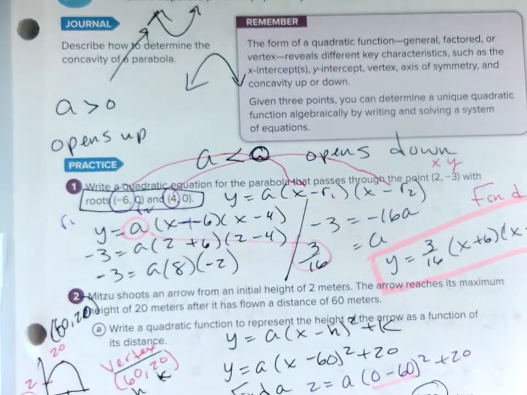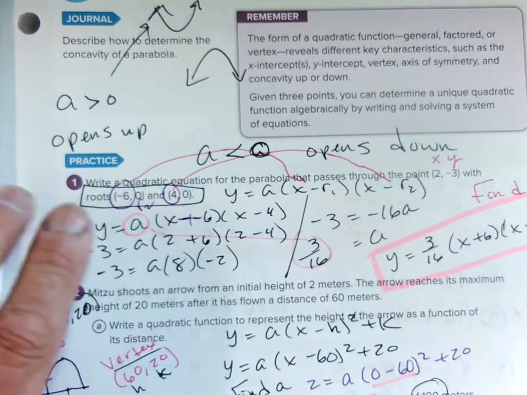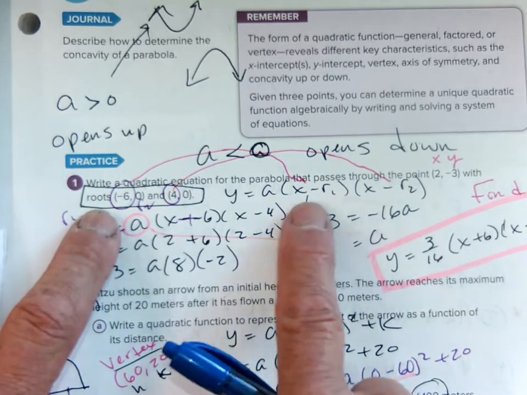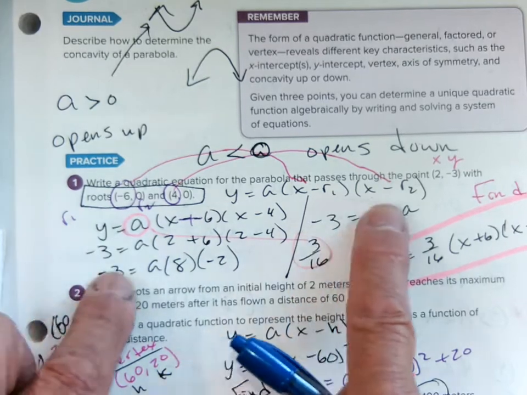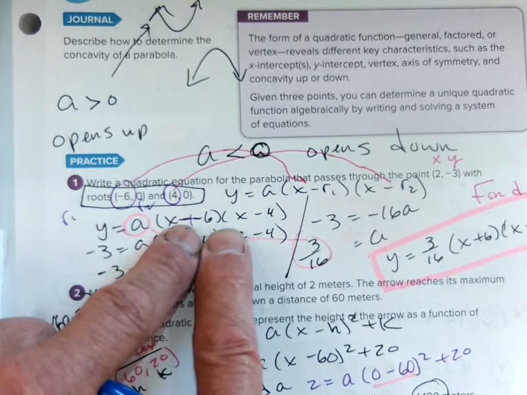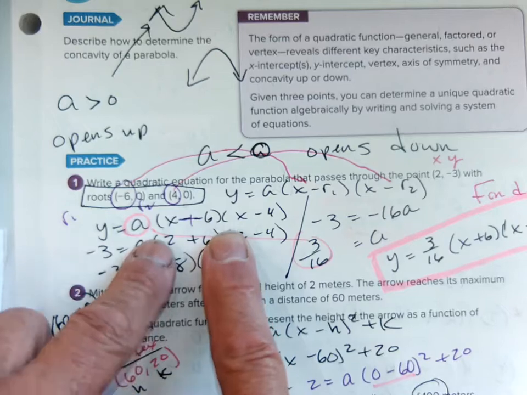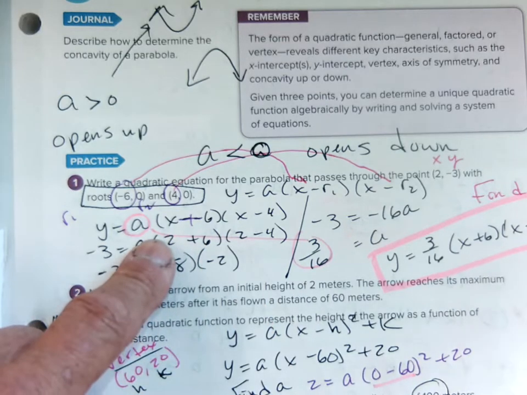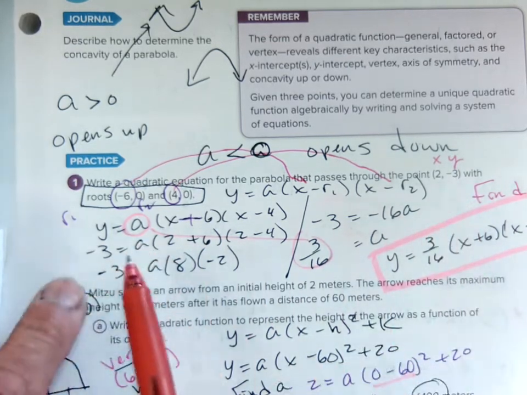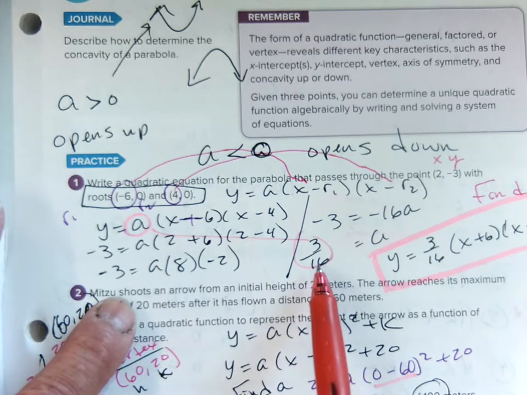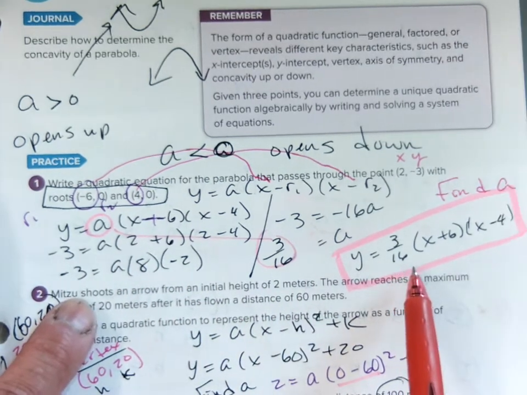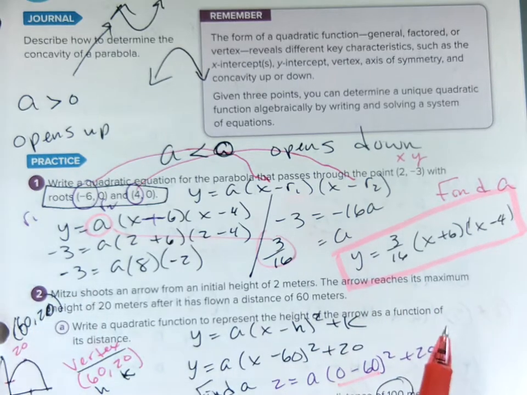Then on the practice, we had roots, so we start with root form. We plugged the roots into the equation. Then we need to find the value of A, so I plugged in the point (2, -3) for y and for x. I found the value of A, 3/16. Put it in the equation. There's my first equation.